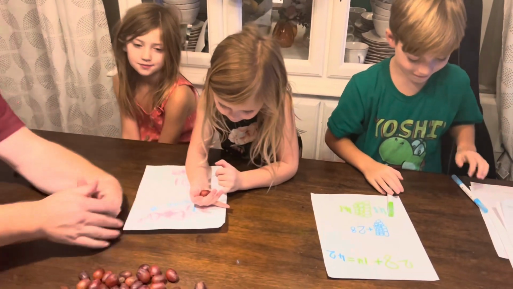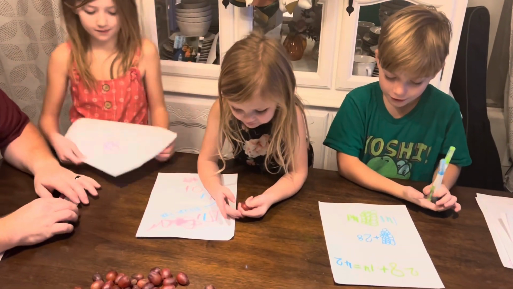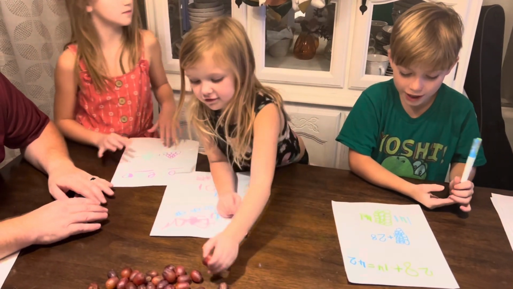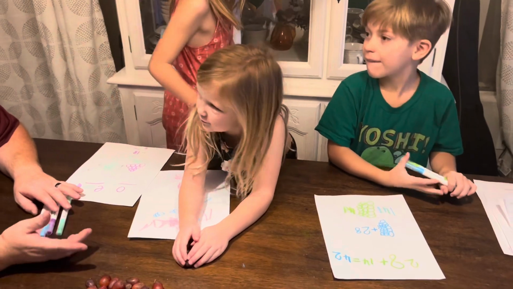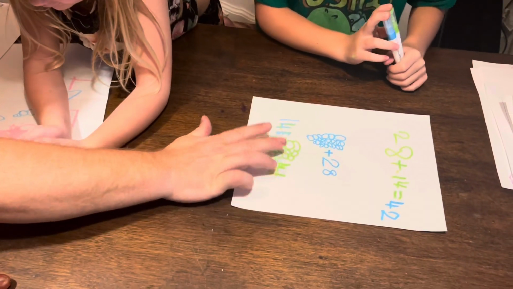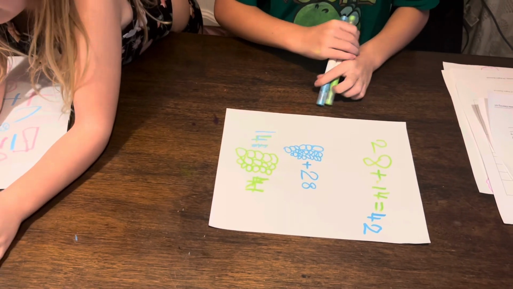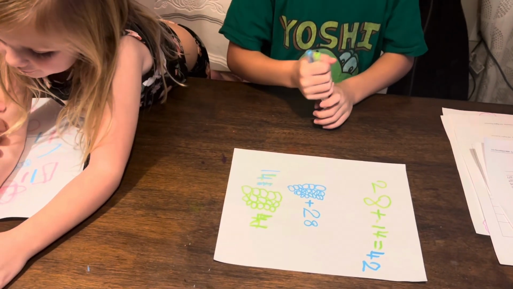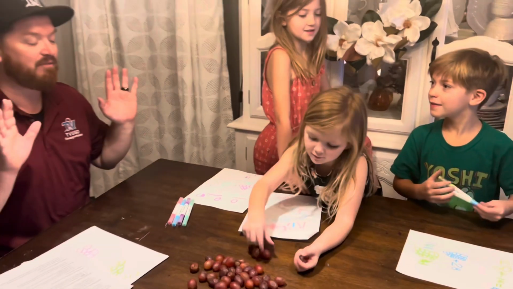Okay, over here to Roman. Can you tell the camera how many grapes you have? Clusters, grape clusters. So I have 28 and 14. Okay, and then explain your equation here. You can turn it towards you so you can see it. 28 plus 14 equals 42. That's correct. Excellent job. You guys did a phenomenal job.